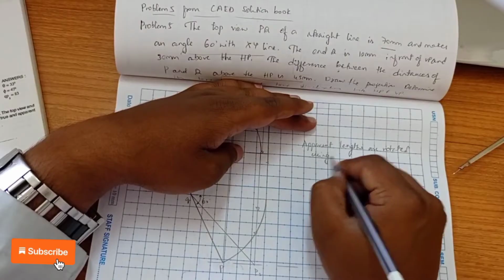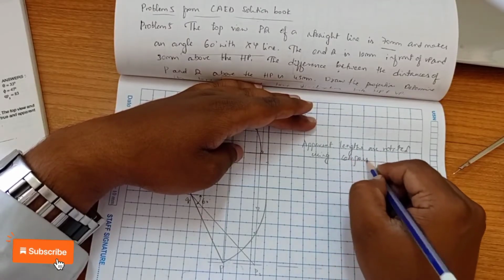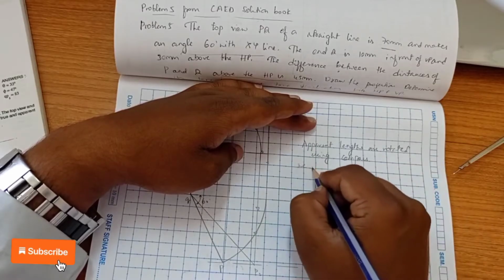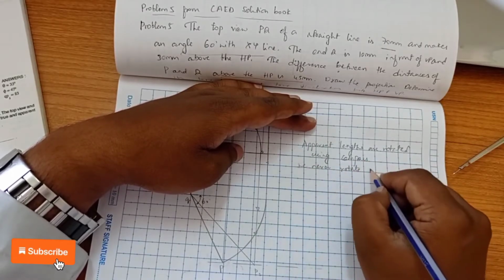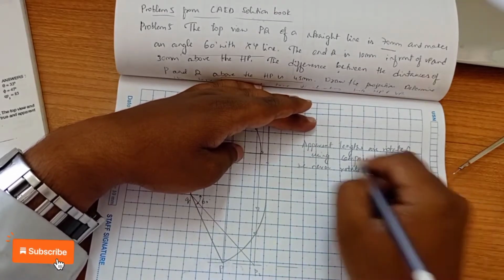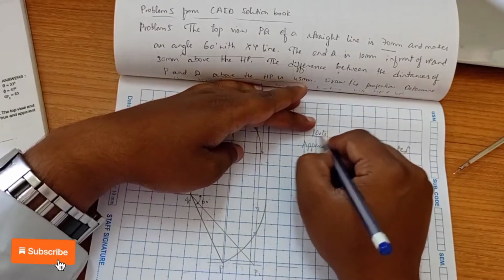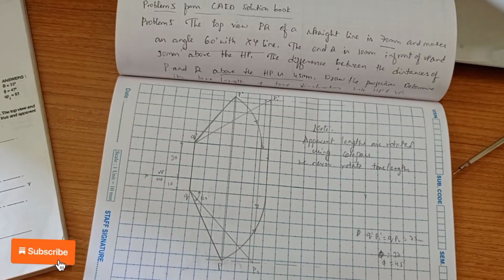using compass. Okay. So we never rotate true lengths. So this is one of the important notes, you can say that. Okay, apparent lengths are always rotated when we are doing the problem. True lengths are never rotated using compass. Okay, so that is an important thing.